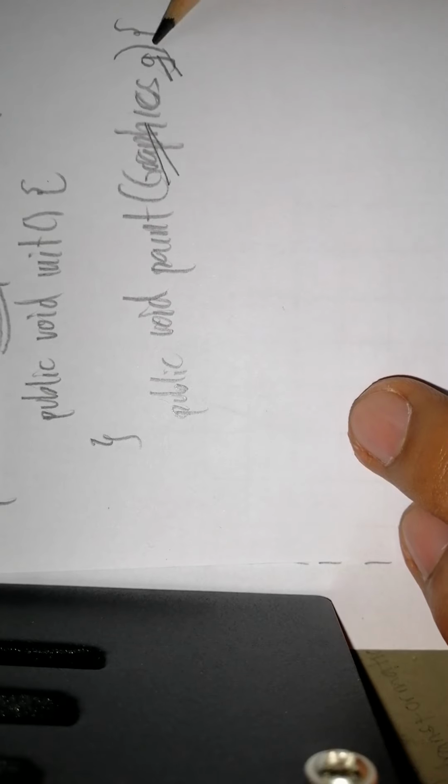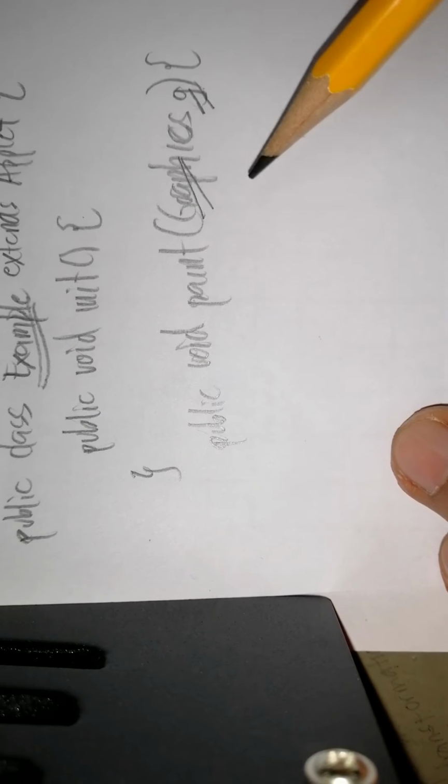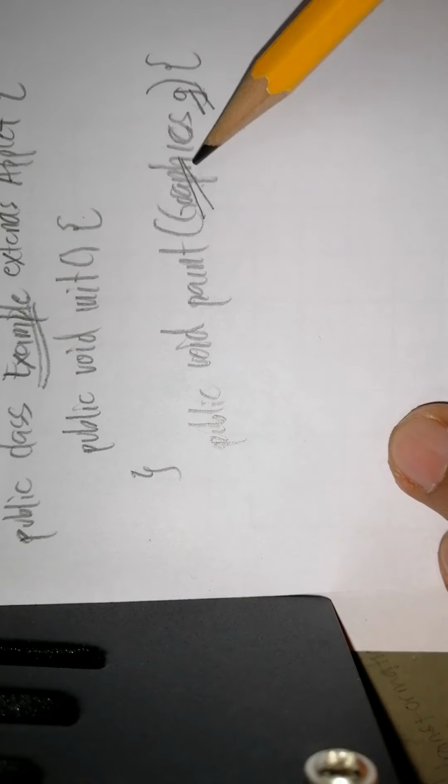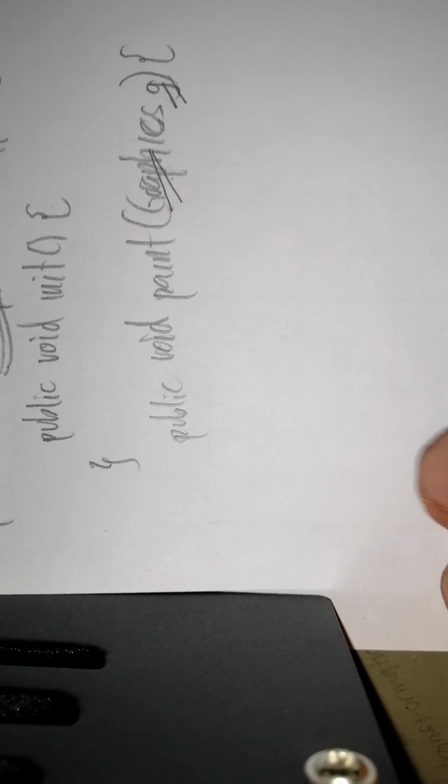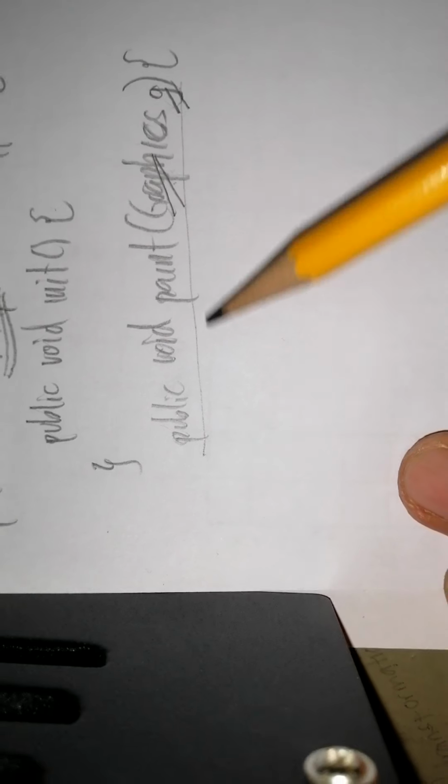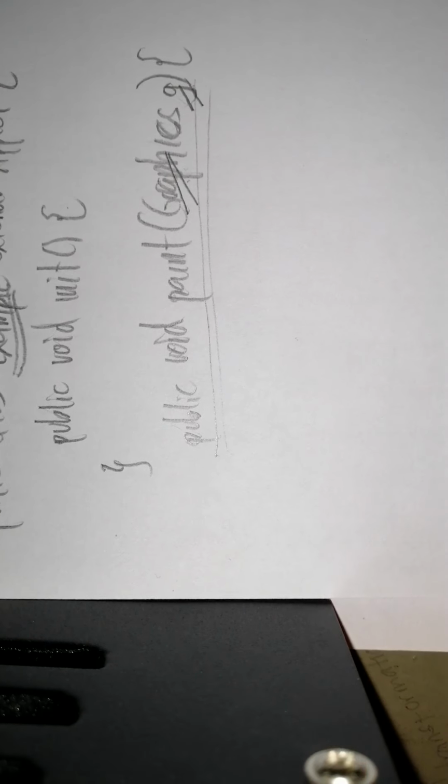It is a variable that represents the functions of the graphics. Inside public void paint, this is where we create graphics, like what I taught you last time, this is the method where all graphics are created.